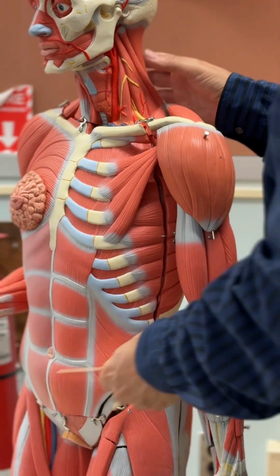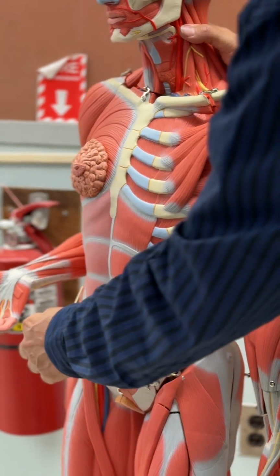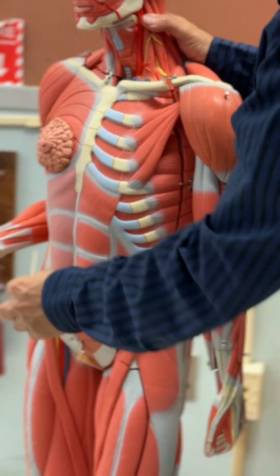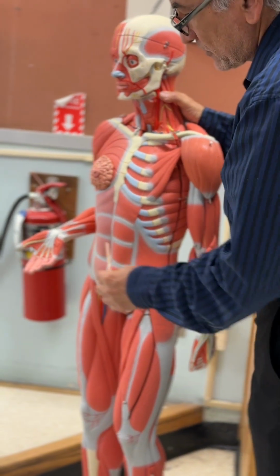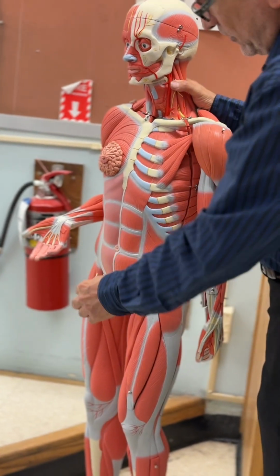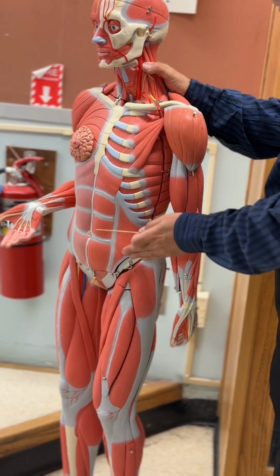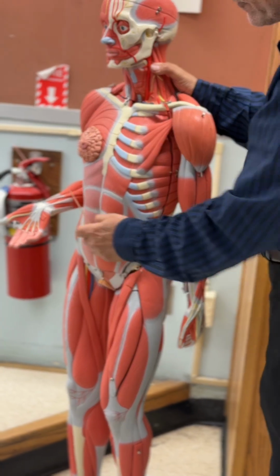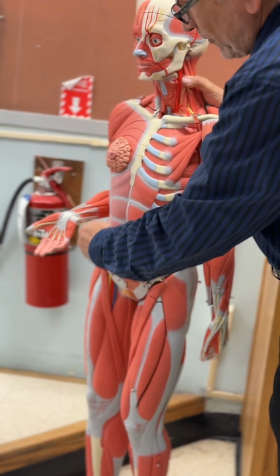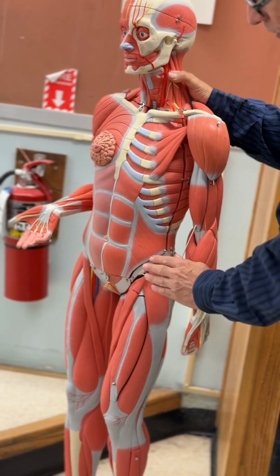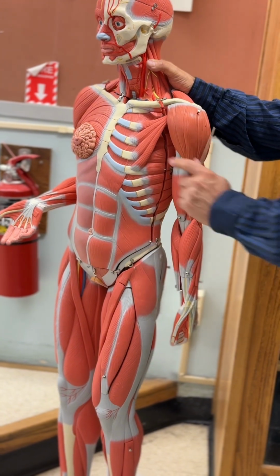For the abdominal area, we also have oblique muscles. So this is the external and this is the internal oblique abdominis. External, the fibers are coming from top to bottom. Internal, they're going from bottom to top.